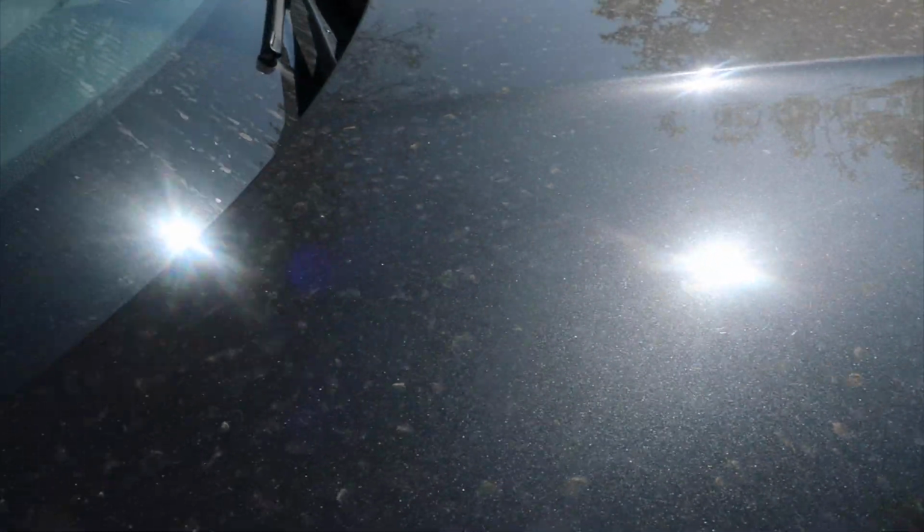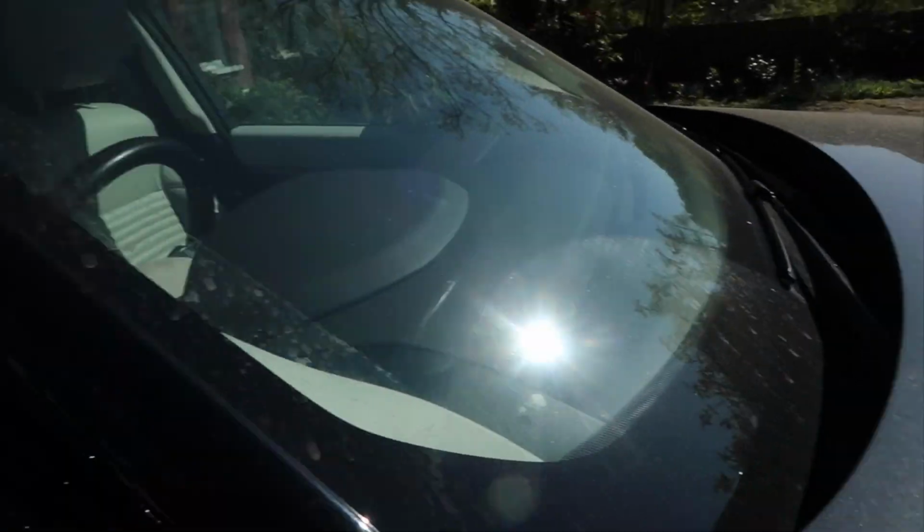The car needs a wash, but you can see it on the bonnet right now. Don't know whether you guys can see it there. You can see it now. See, it needs a wash, G. But obviously, I'm gonna have to try and get this washed very, very soon.